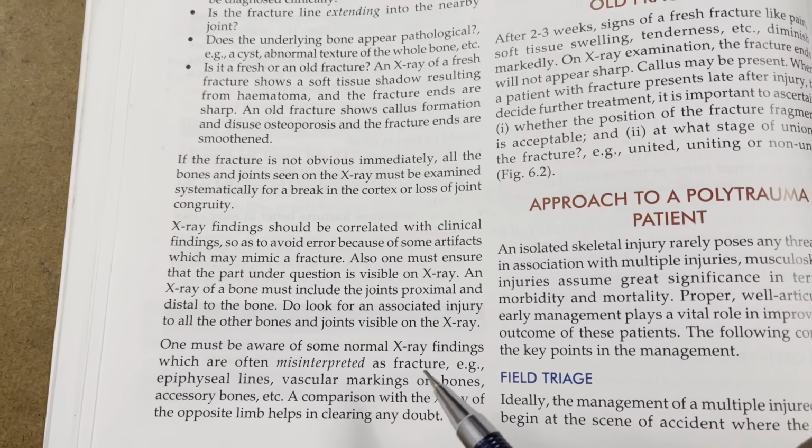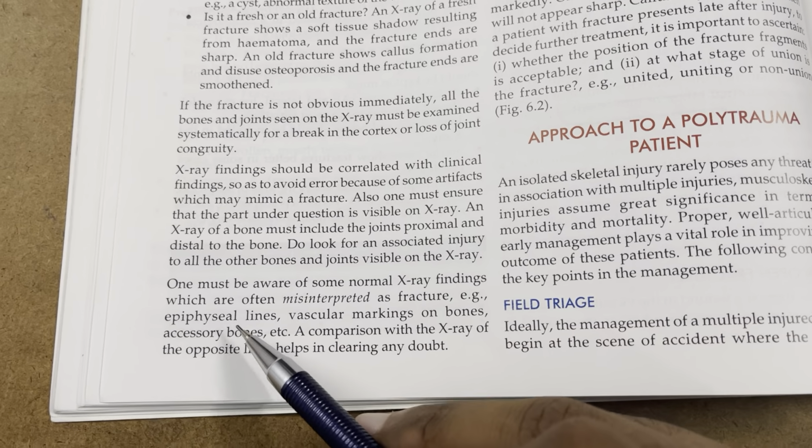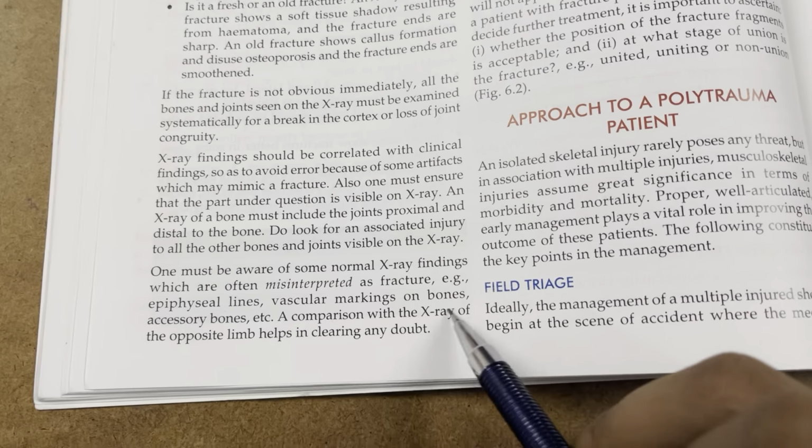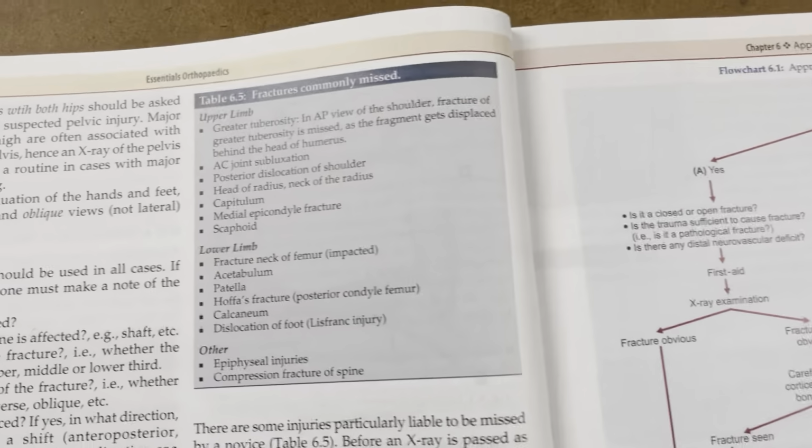Okay, and you also can misinterpret some things for a fracture, and these things include epiphyseal lines, vascular markings on the bones, accessory bones, etc., and you always compare it with the other limb.